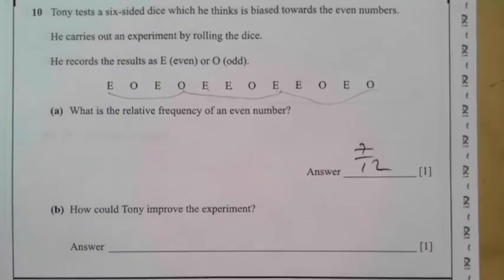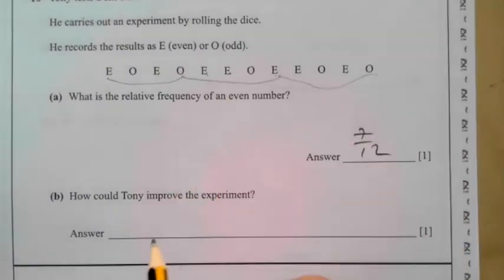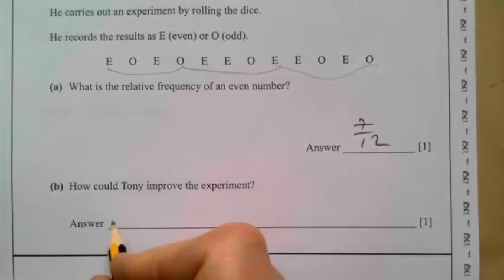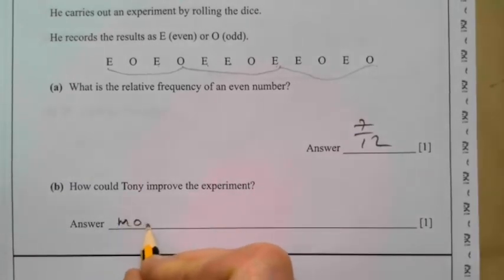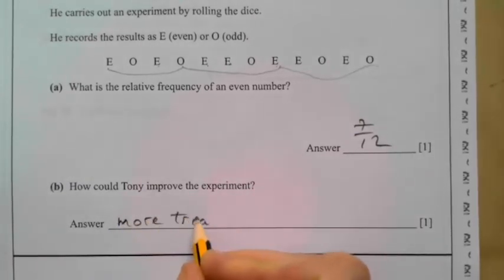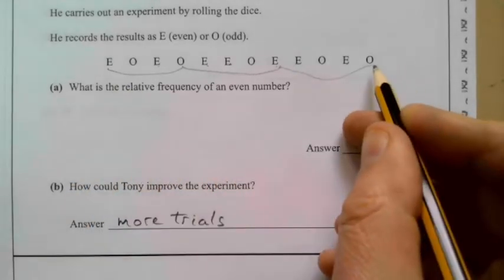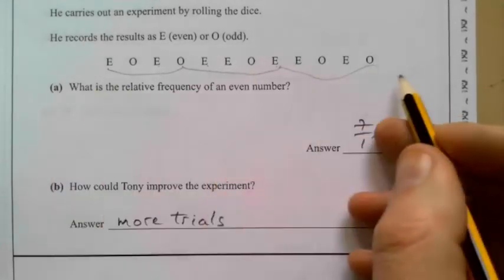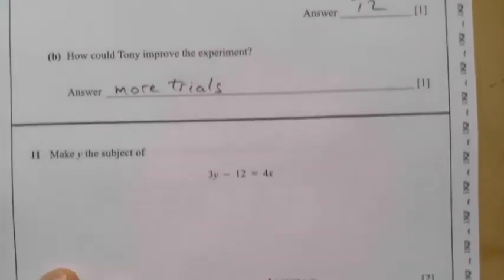How could Tony improve the experiment? Obviously, I guess just kind of do more trials. It's very hard to tell, with just kind of 12 rolls of the dice, whether it's biased or not. So if he rolled it hundreds of times, then that's going to improve it.